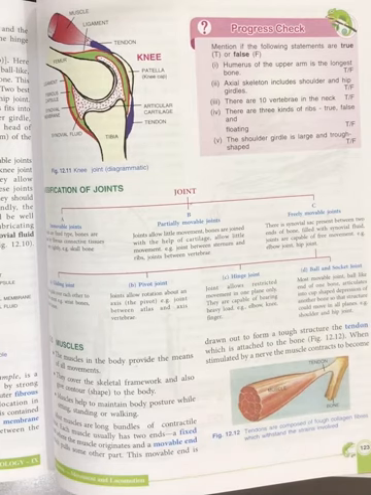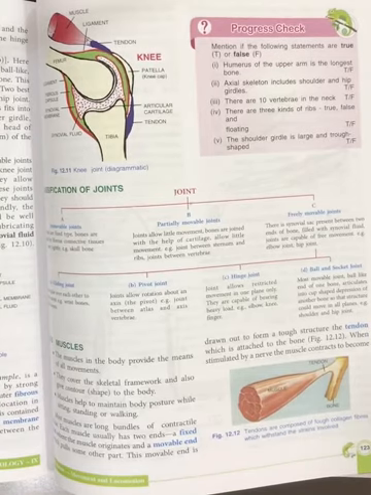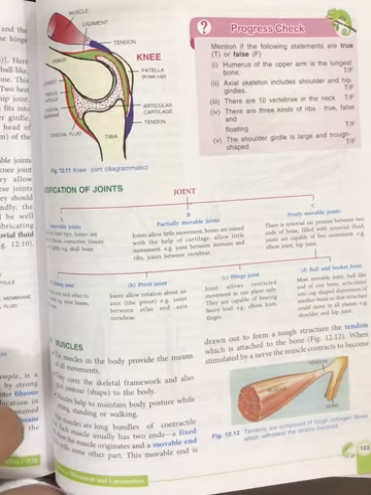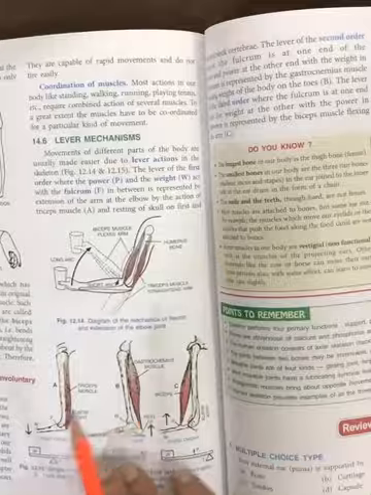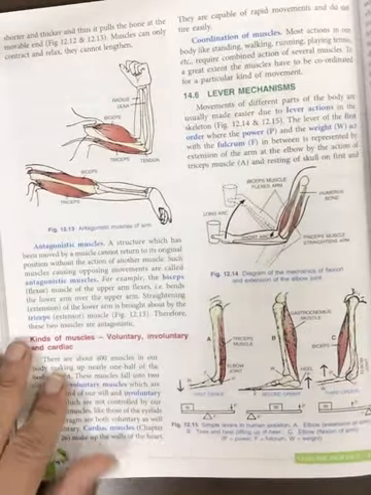This movable end is drawn out to form a tough structure, the tendon, which is attached to the bones. When stimulated by the nerve, a muscle contracts to become shorter and thicker, and thus pulls the bone at the movable end.